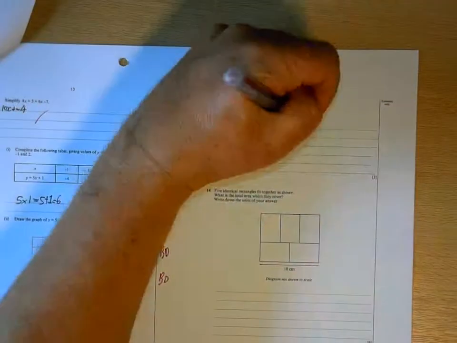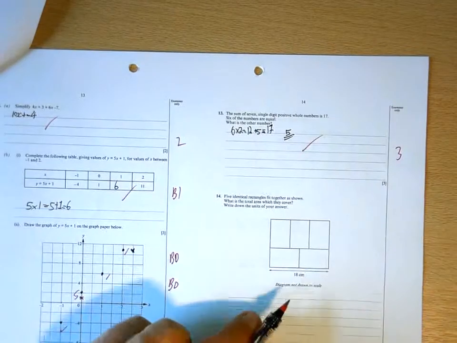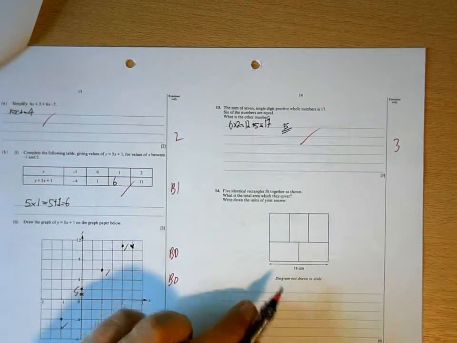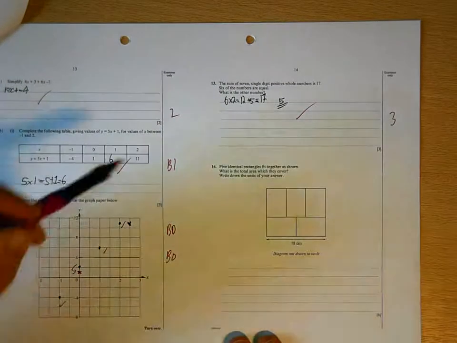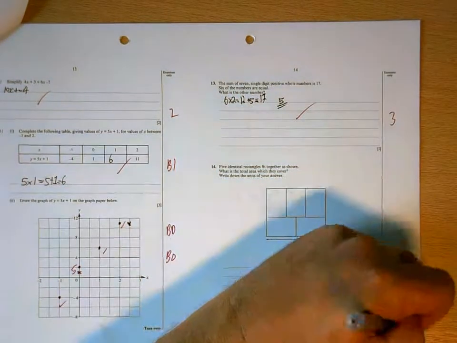This is 5, well done. Watch how I've explained that on the website, you should be able to get your head around it. Total for the page, 3, 6.